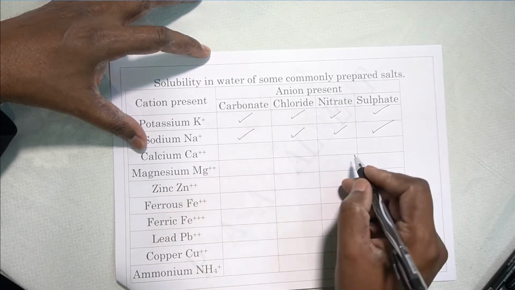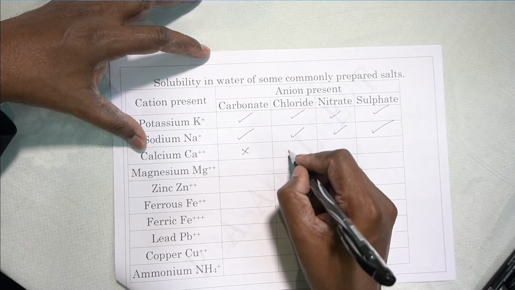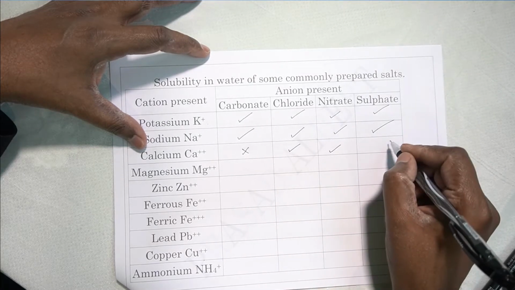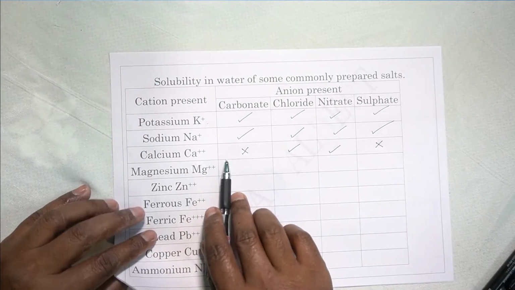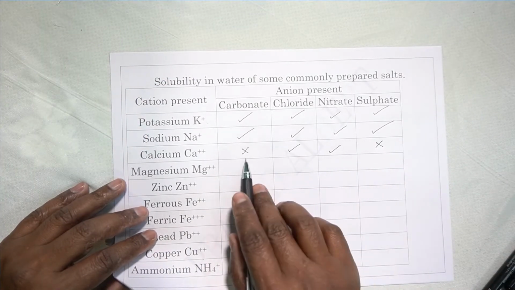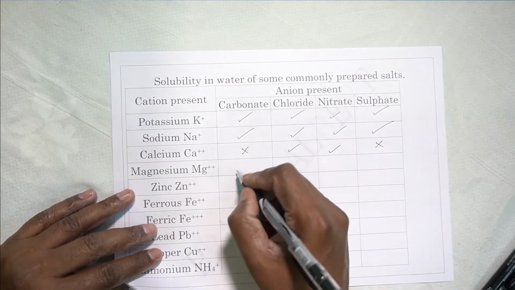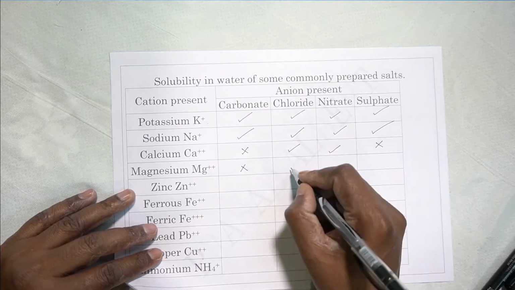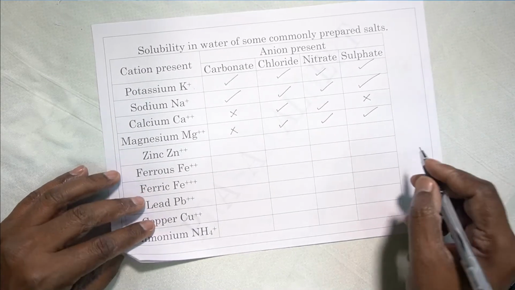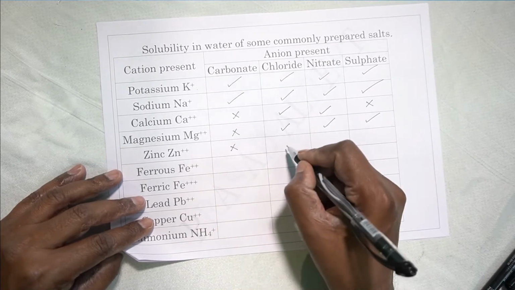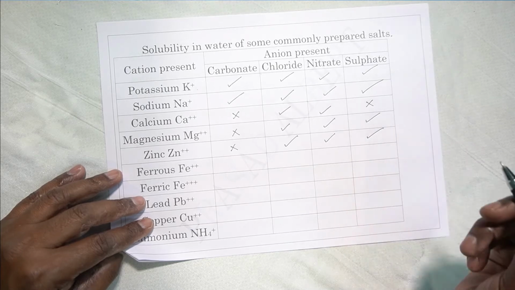Then let's take calcium. Calcium carbonate is insoluble, and calcium chloride is soluble, nitrate is soluble, sulfate is insoluble. So what do you see? For calcium, we have only two soluble salts, chloride and nitrate. The carbonate and sulfate are insoluble. Magnesium: the carbonate is insoluble, chloride is soluble, nitrate is soluble, sulfate is soluble. Next, zinc: carbonate is insoluble, chloride soluble, nitrate soluble, sulfate soluble.